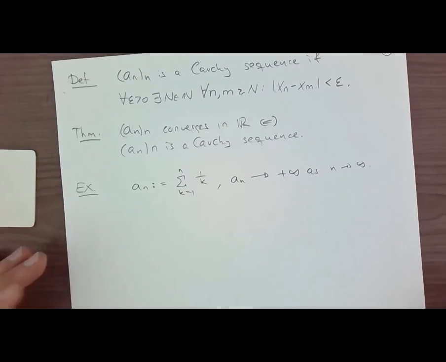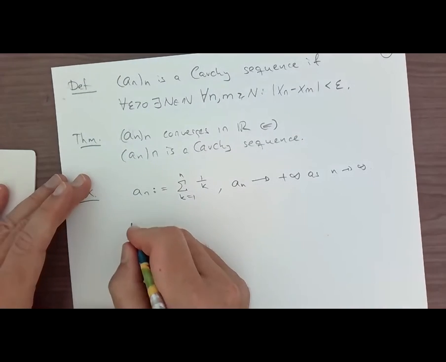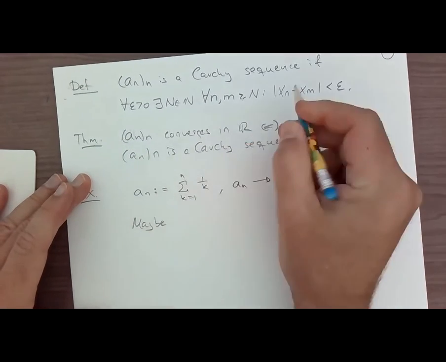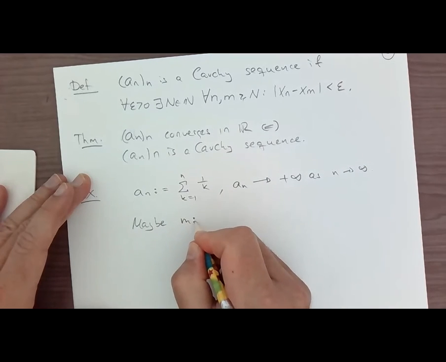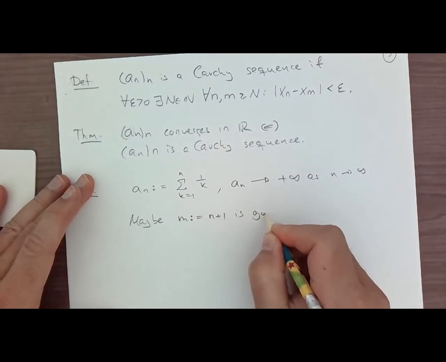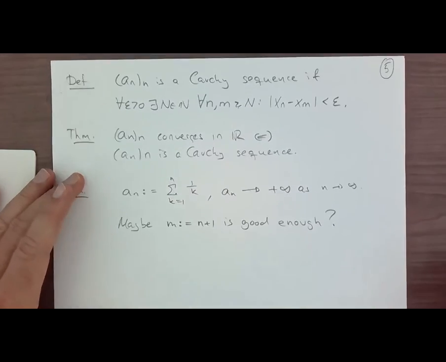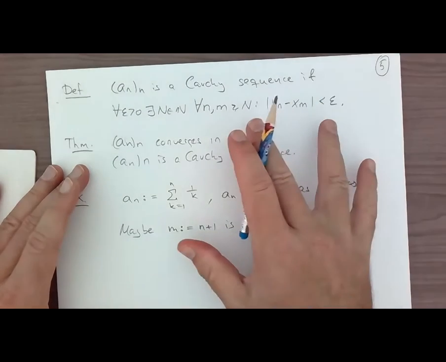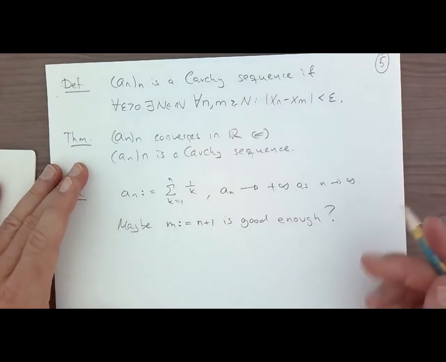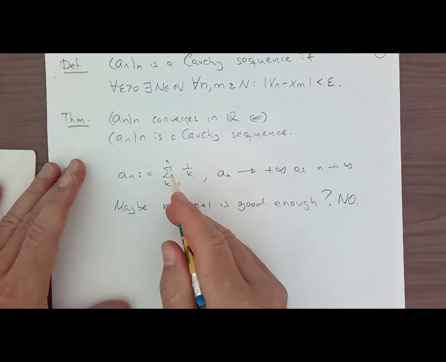So one could ask, maybe we could just take m to be n plus 1, that's good enough. I mean, of course it's not, because if that was good enough, the definition would have read that. Okay, so why is it not good enough? Well, let's look at this example here.